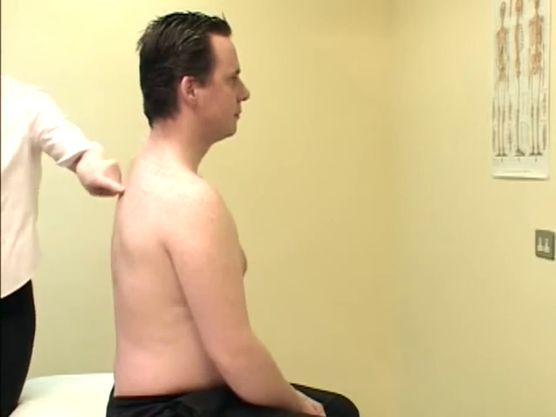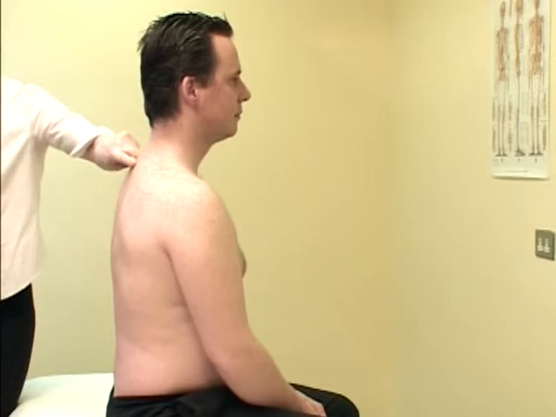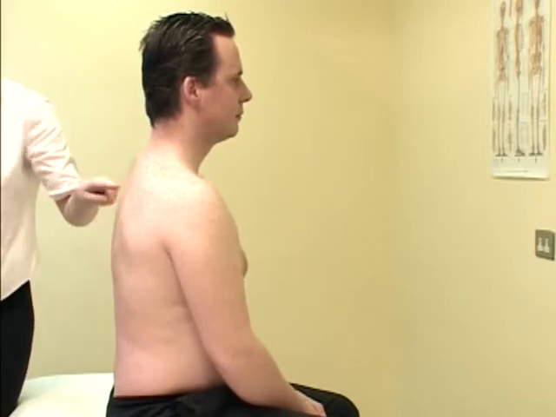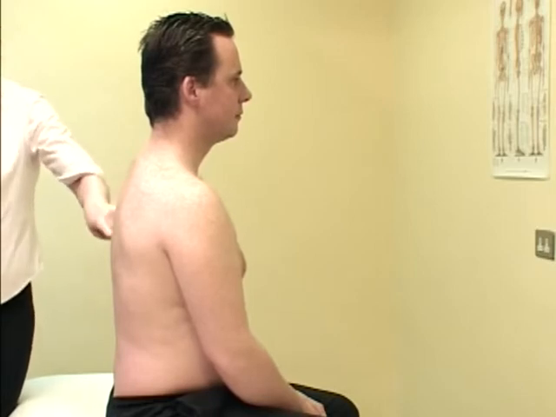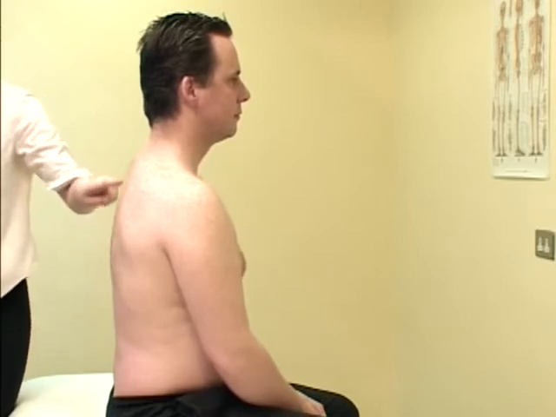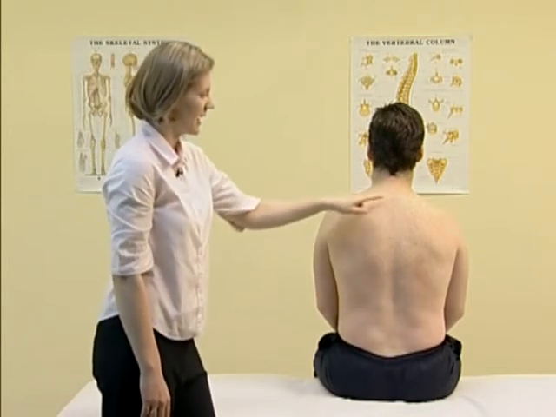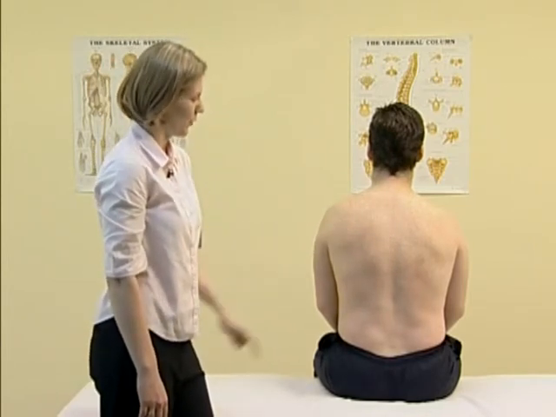If their thoracic curve appeared flat, this would be quite straight through here, and also the scapula would have the appearance of winging, so you would see what would appear to be very little muscle bulk there, but that is due to the shape of the curve. So it would be important to differentiate a flat thoracic spine from scapular winging.